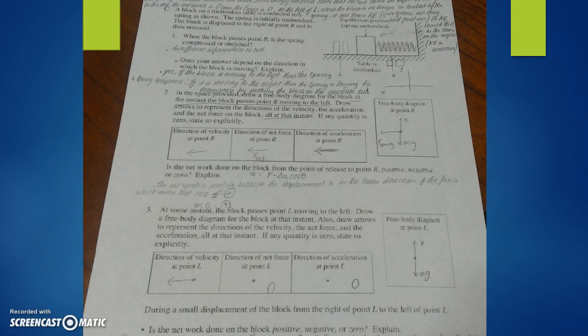When the block passes point R, is the spring compressed or stretched? So you can tell with insufficient information. So yes, if the block is moving to the left, then the spring is being compressed. If it is moving to the right, then the spring is trying to decompress by pushing the block to the opposite side. So my answer for number 1 does depend on the direction of the block.